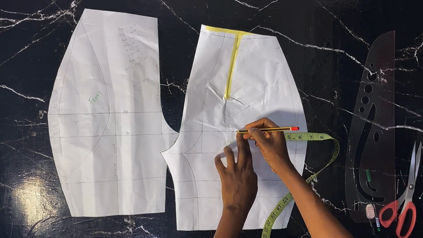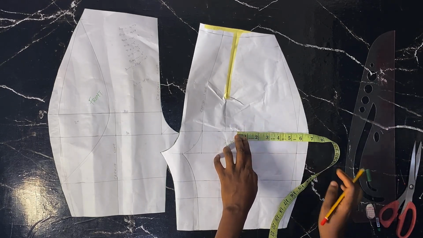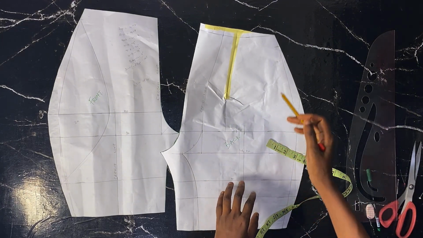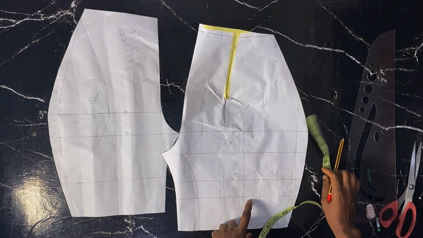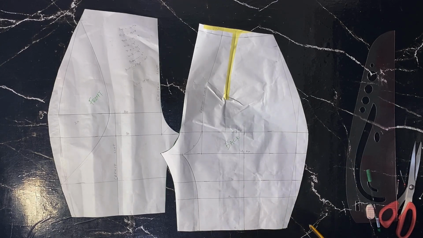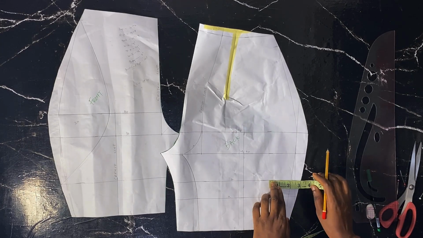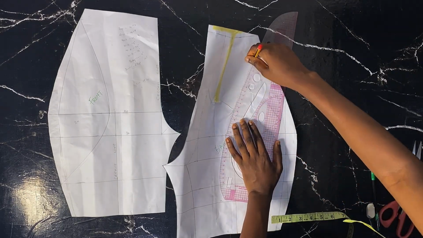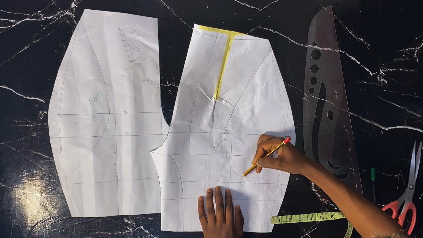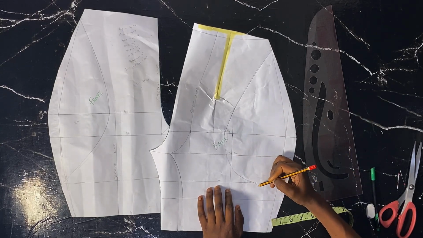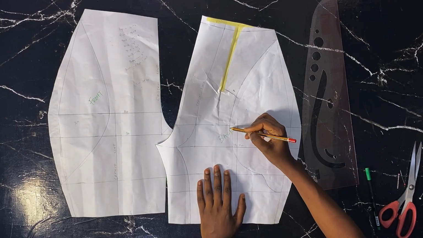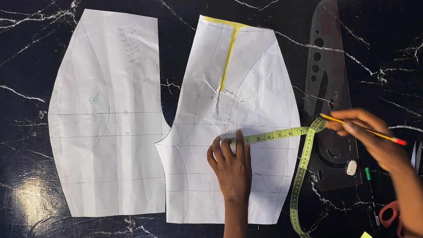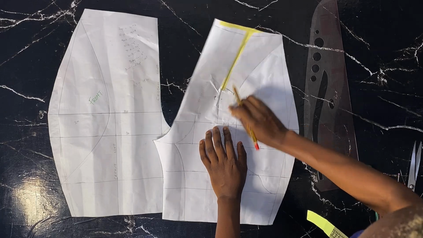I wouldn't want it looking too weird. So I think I'm going to use 6.5, okay? Alright, so I'm connecting here to the 6.5 here. And then on my butt line, I'll measure 3 inches inward. Let's just increase the 7 inches.